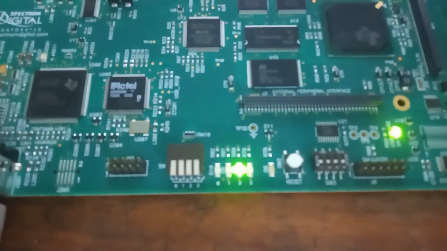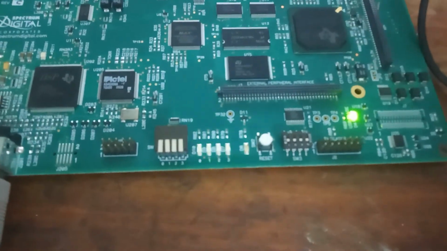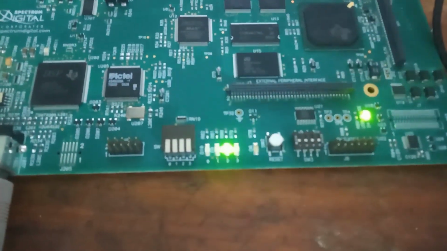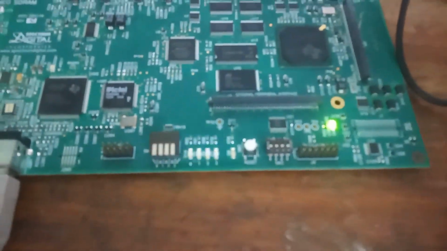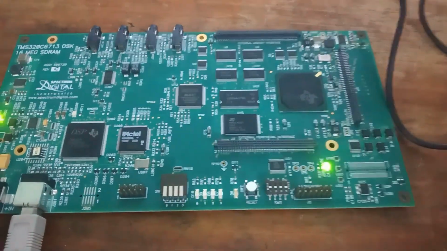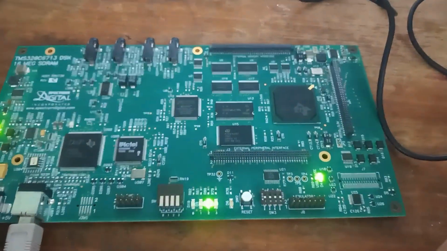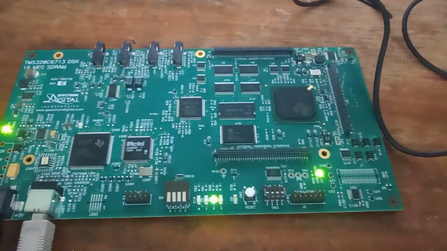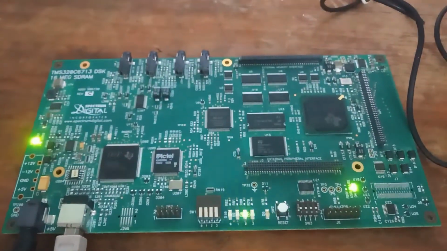So these are very small and simple experiments in which we have been able to control some functionality of our DSP kit, either blinking, turning on and off these LED lights, or controlling these LED lights using these switches. This is just to let you know that when you start learning these things, you start off with baby steps.